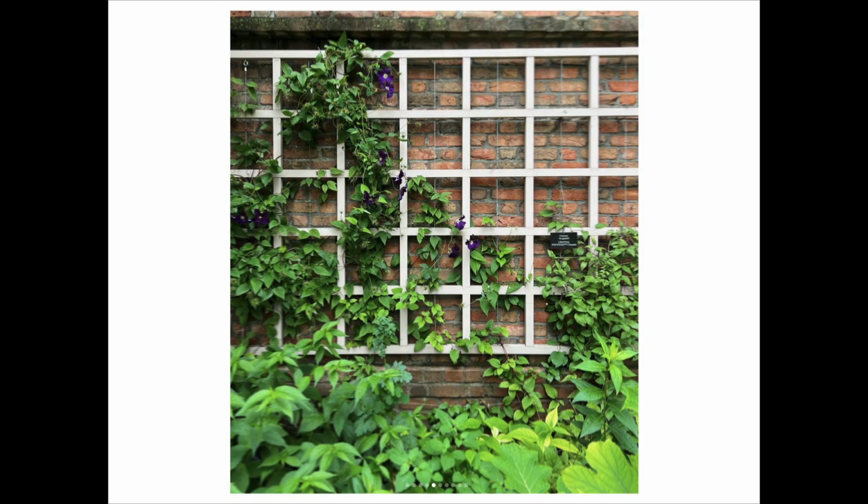I love trellises. Whenever you are lucky enough to have a wall, you can use walls that you already have, like the side of a garage or the side of your house. Or some of you might already have a brick wall or stone wall, and it's fun to be able to add trellises and grow vines on structures like that.